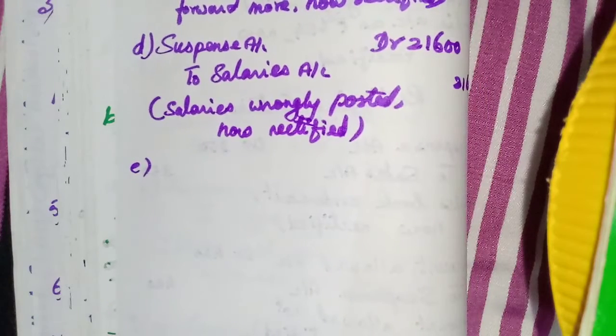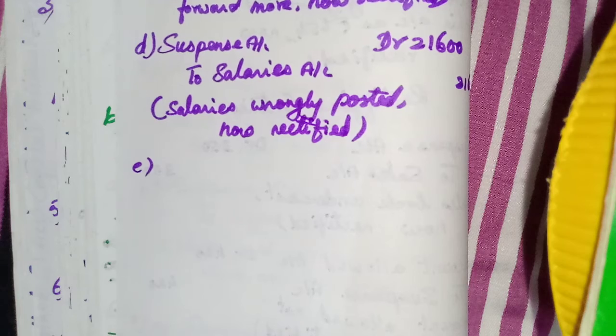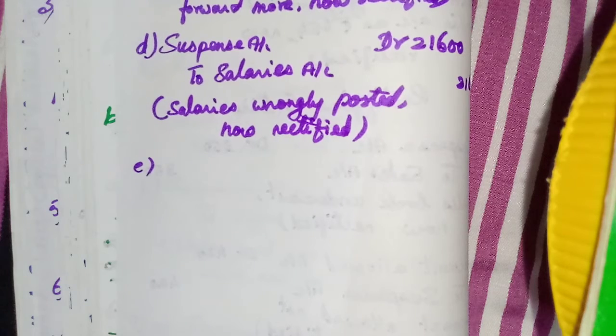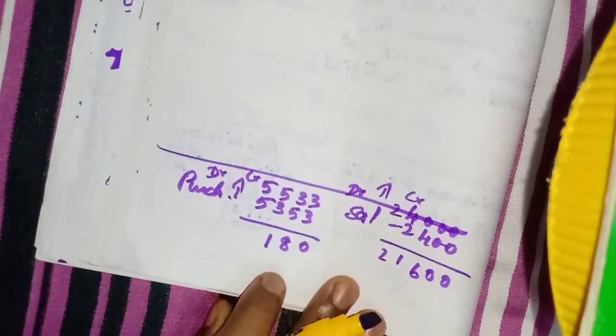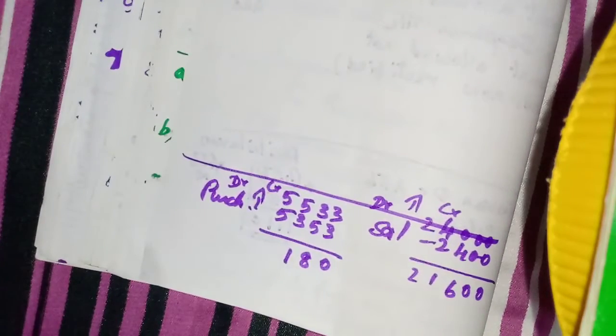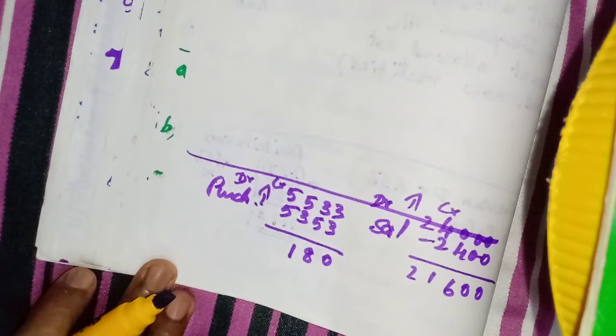Purchase of goods from Sembian Madevi on credit was posted to her account as 1800. Okay, so purchase of goods from Sembian Madevi on credit, that is only the amount, isn't it?